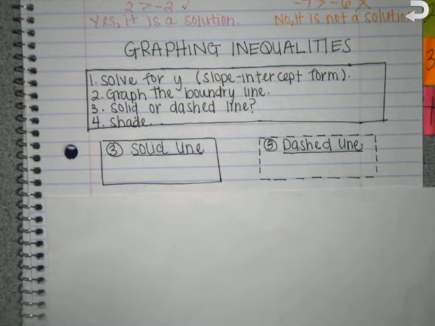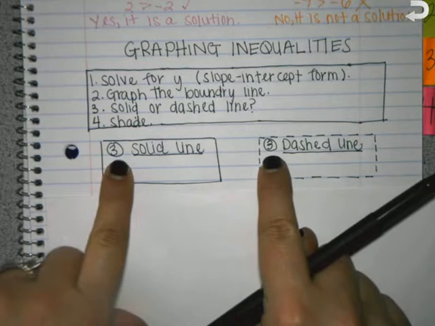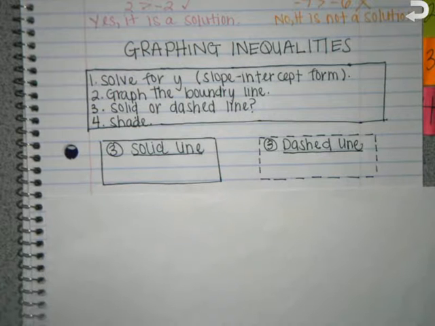Okay, so for step 3, that's why each of these have a 3. How do I know if it's going to be a solid line or a dashed line? Okay. Solid lines on a graph mean that the points on the line can count as part of your solution.